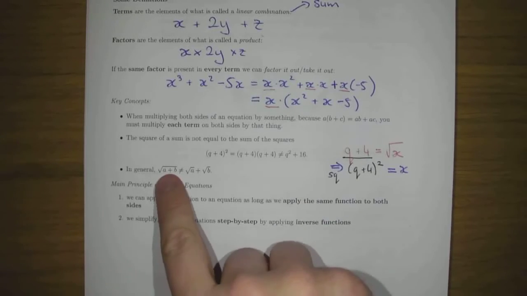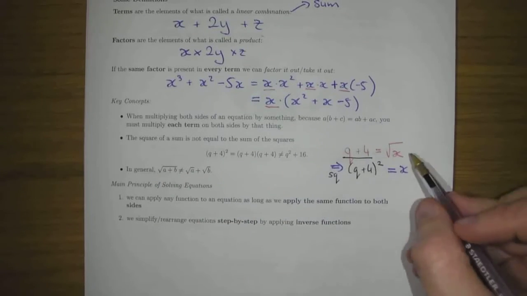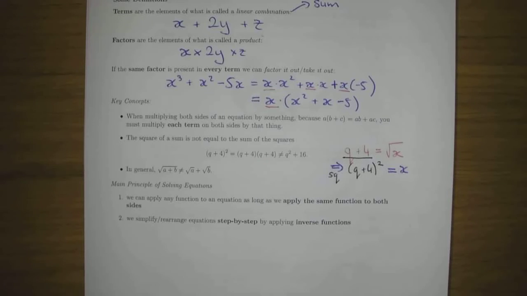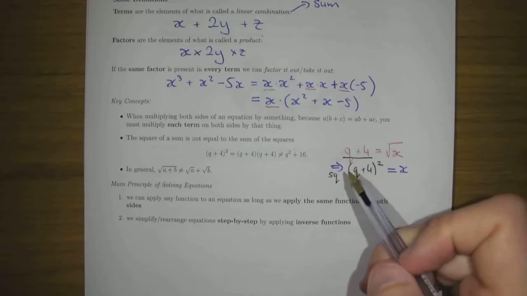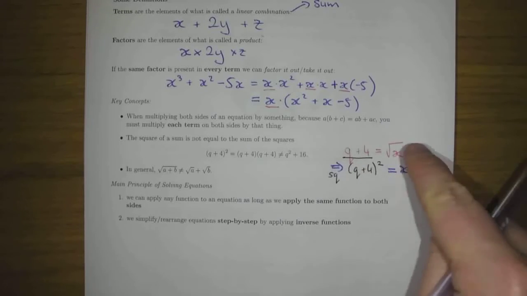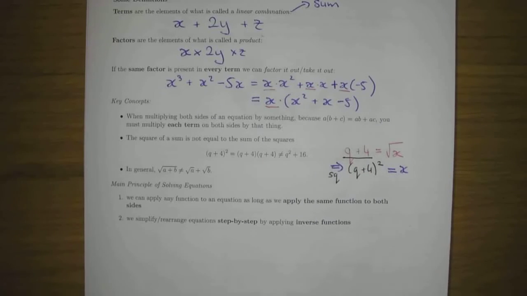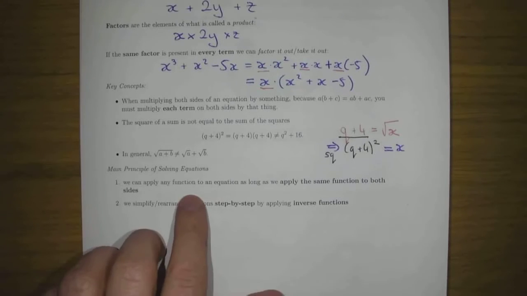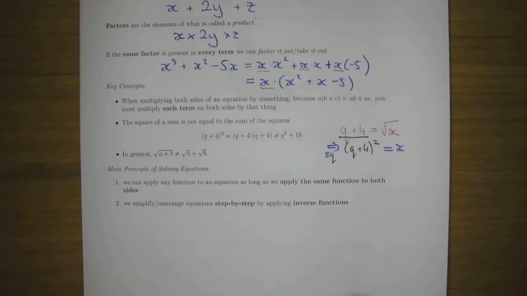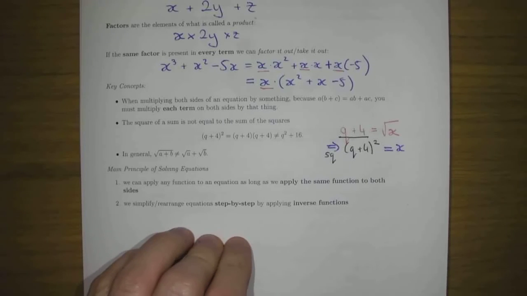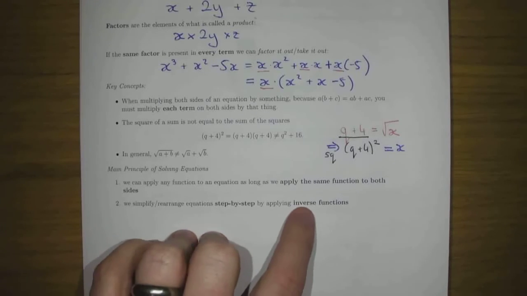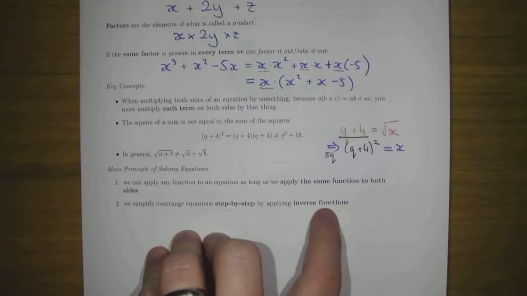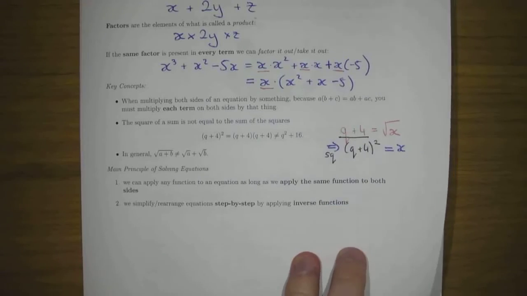And a similar story holds with square roots. If you had x squared equal to q squared plus 16, you do the square root of both sides, not the square root of every individual little thing. You have two numbers that are equal, you apply the function to both of them. So the main principle is you can apply any function to an equation as long as you apply the same function to both sides, and you would step by step, as we mentioned in the previous lecture, by applying inverse functions, and the inverses get rid of things you don't want.